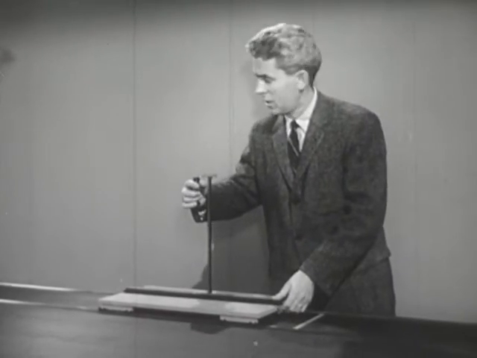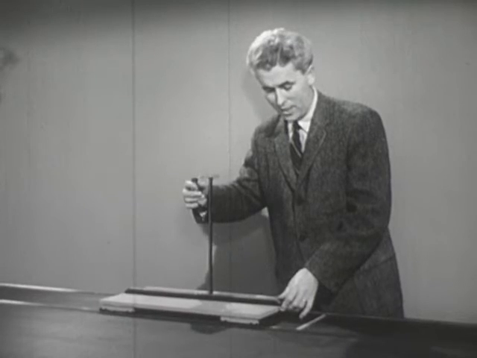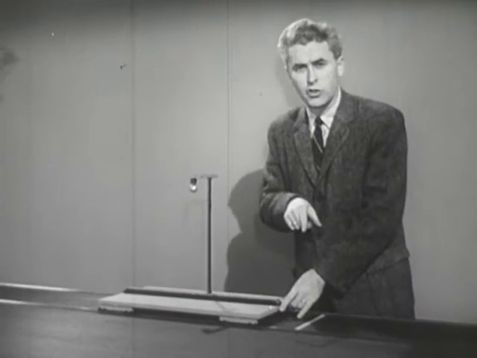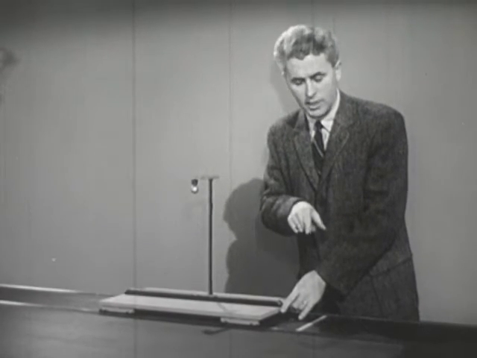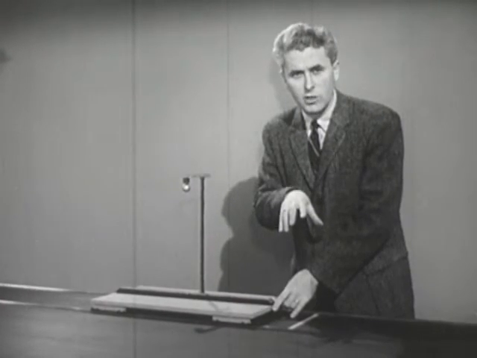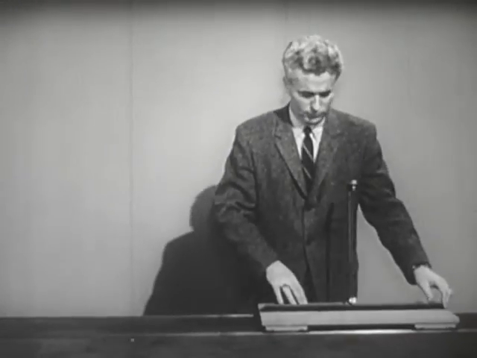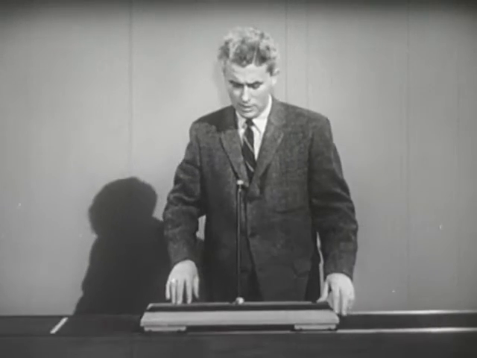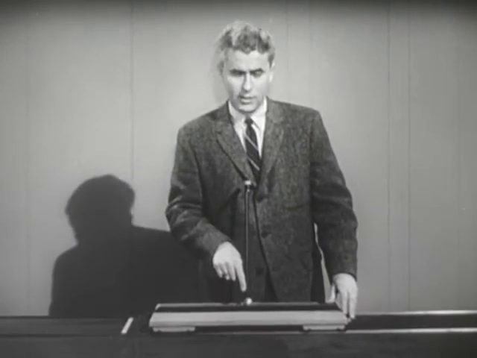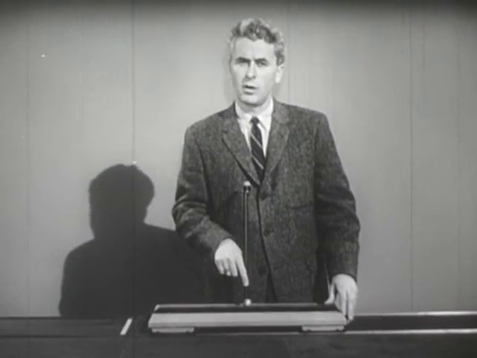I'm going to start the cart down at the end of the table so that by the time it gets to this point, I can be sure it's moving with a constant velocity. Now I want you to watch right here so that you will see the ball falling. I think you can see that the ball landed in exactly the same position that it did before, when Dr. Hume did the experiment with the cart fixed.